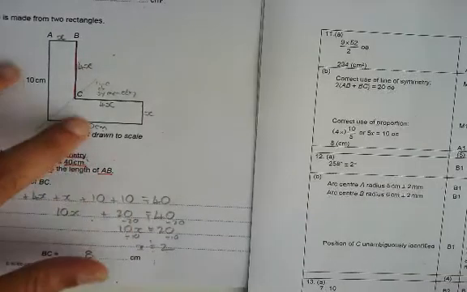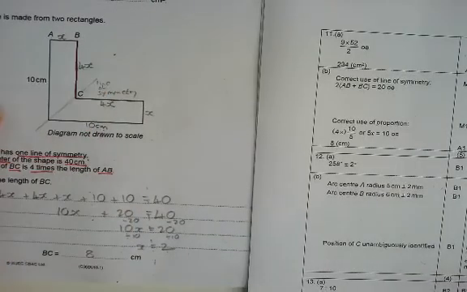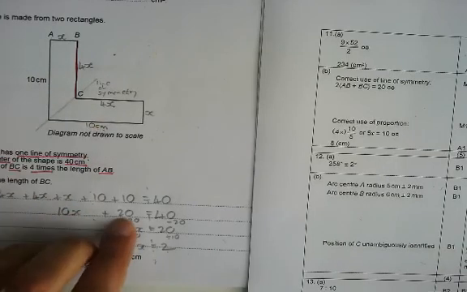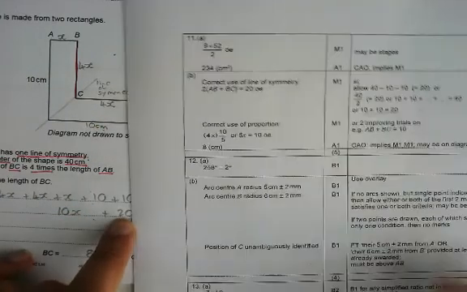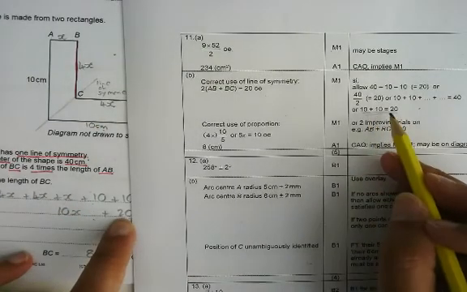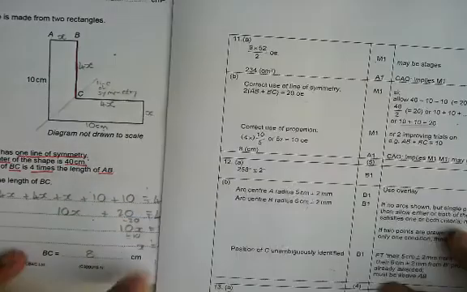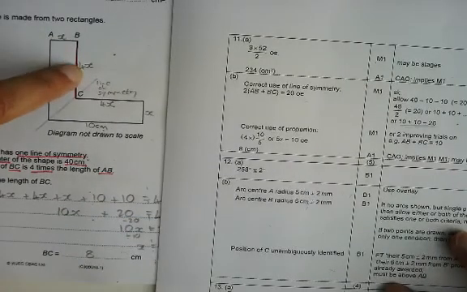If you see where it says this part here, I think that's the easiest mark to pick up, to spot that that must be the line of symmetry. So that's 10 centimetres and that's 10 centimetres. Adding them together to get 20 here gets you a mark.